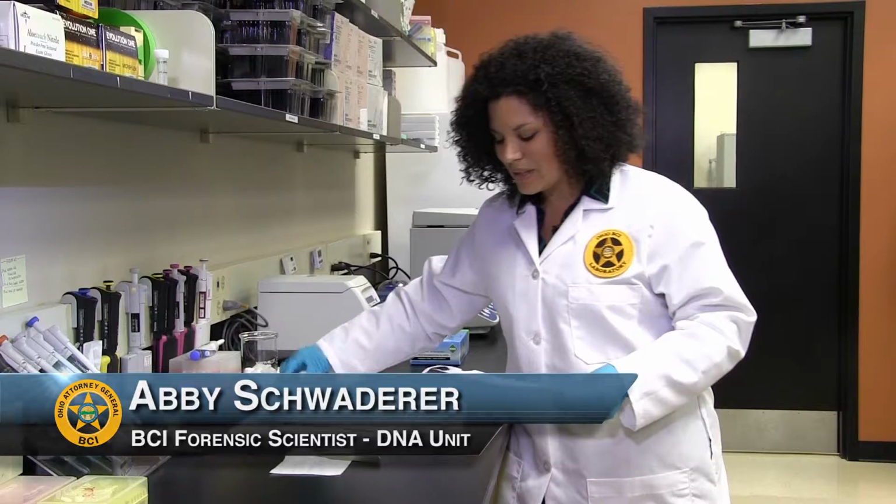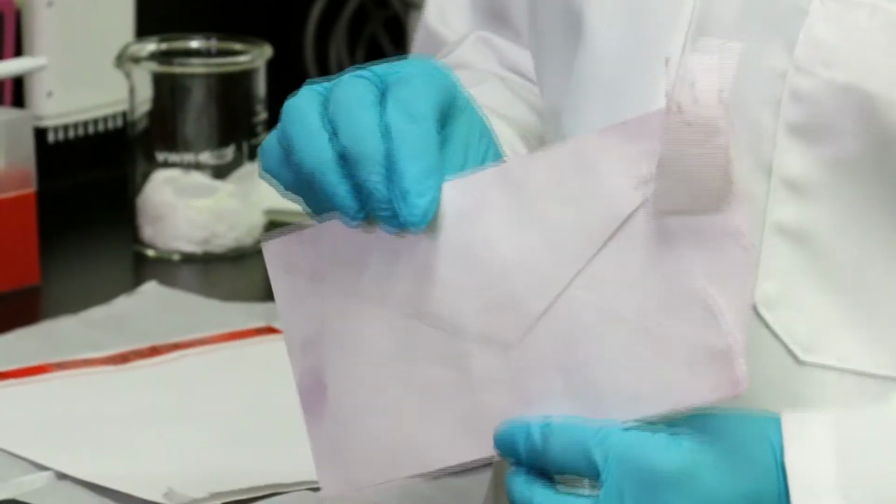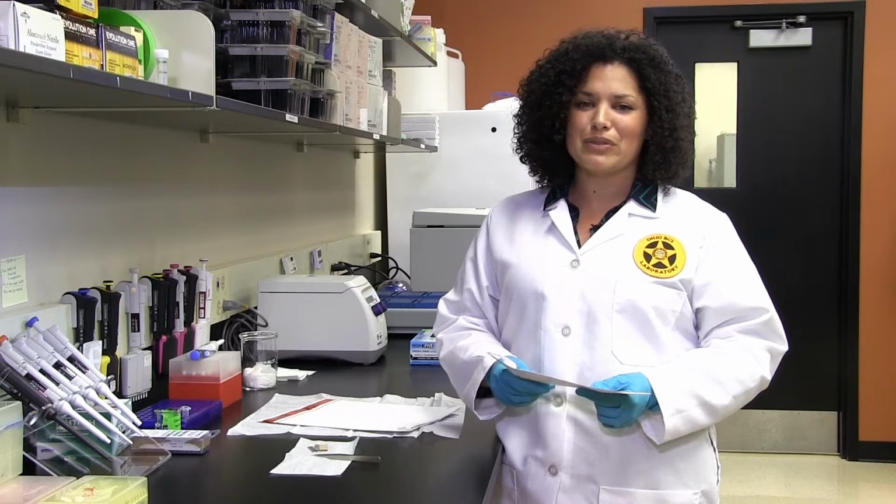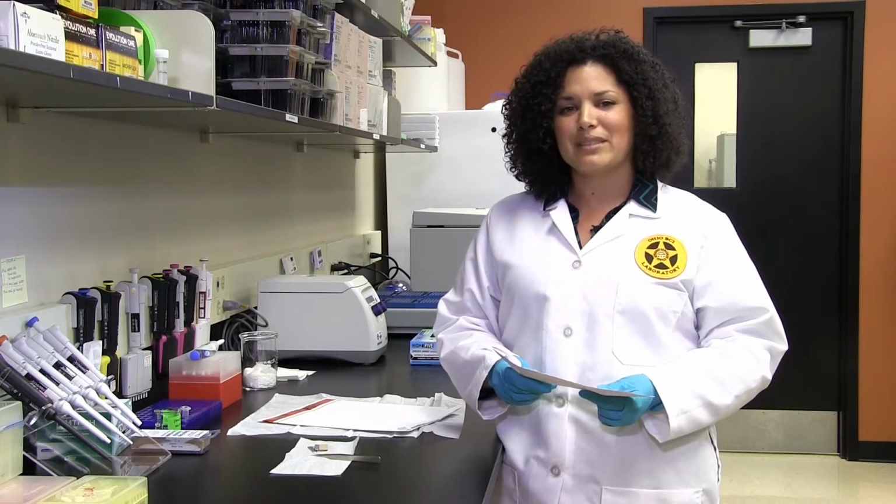Now there may be something else on this envelope that can help our case. Whoever licked this envelope may have left their DNA behind. Did you know that there's DNA in your saliva? In fact, let's take a look at one of my favorite movies, Jurassic Park, to learn a little more about DNA.